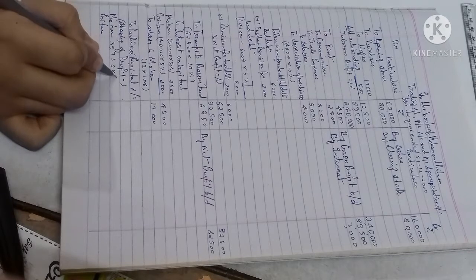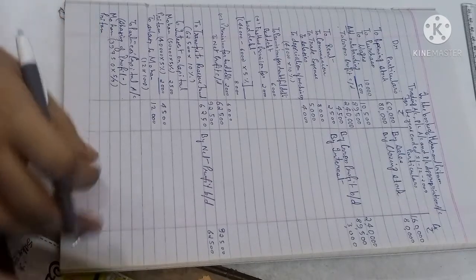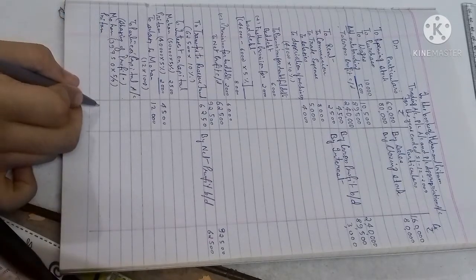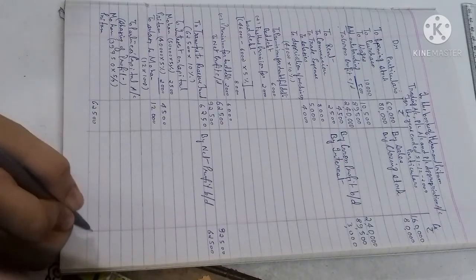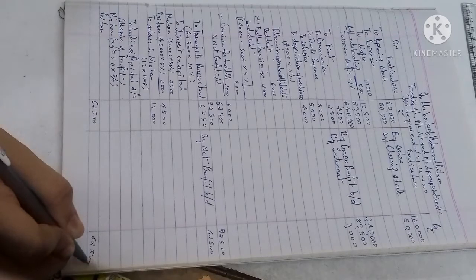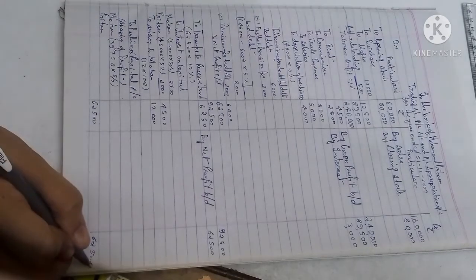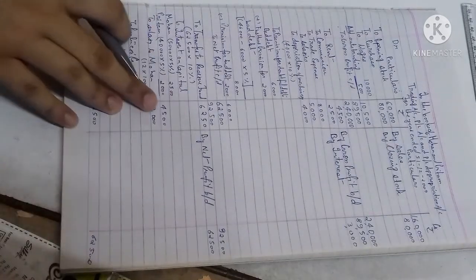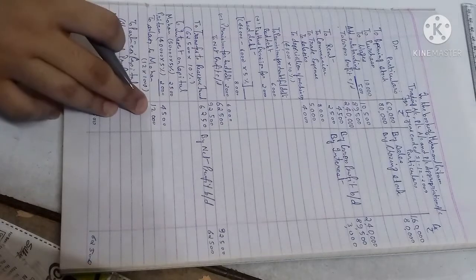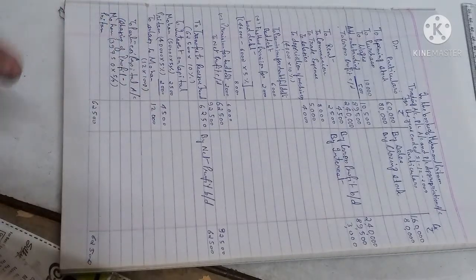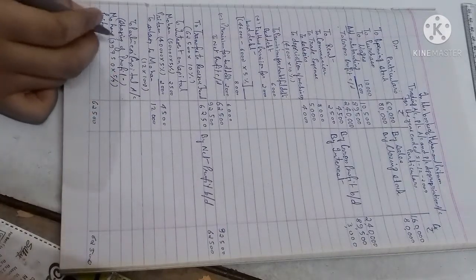39,750 into 5 by 9. We have done this fill in the blanks technique. 62,500 minus 6,250 minus 4,500 minus 12,000. That is what I call, in my way, the fill in the blanks technique. You can say anything you wish, or if you know the actual name.